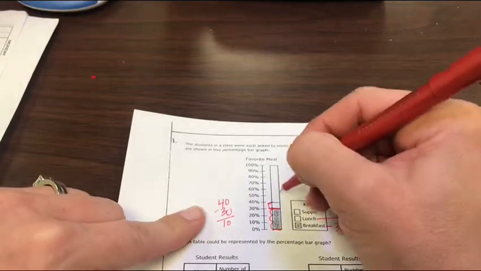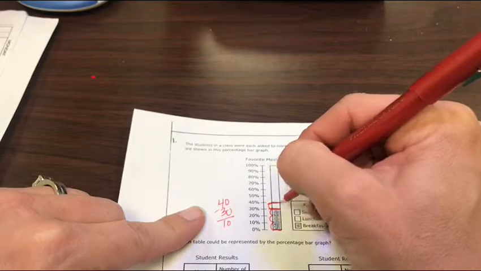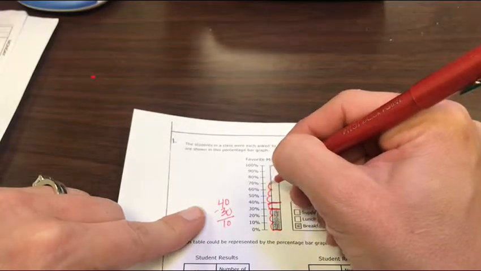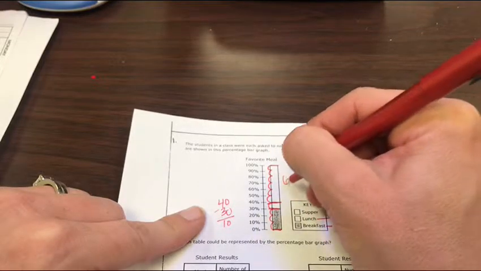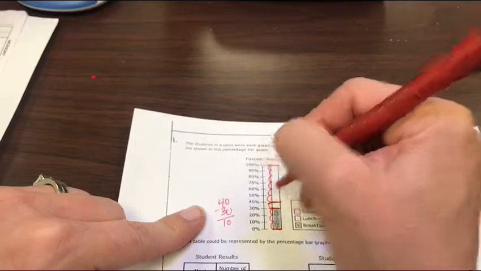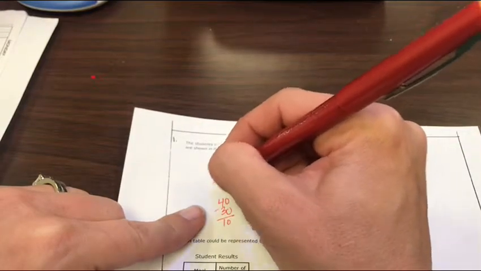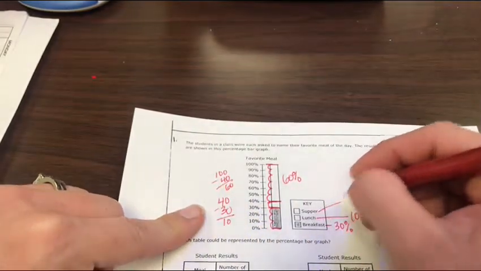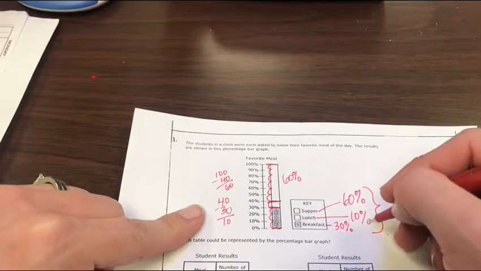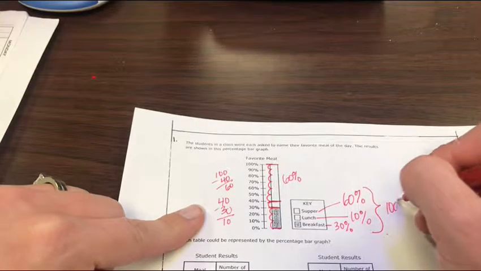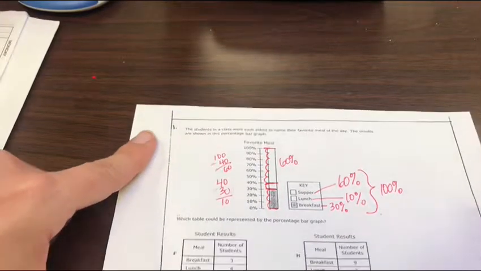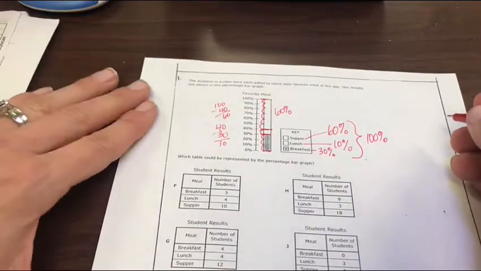And then supper is this big category up here, so supper is from here to here. So I could count 10, 20, 30, 40, 50, 60, or I can say 100 minus 40, where it ends and begins, and we get 60. So supper is going to be 60%. So added all those together, 60% plus 10% plus 30%, that is 100%. So if you need to check yourself on your tables that you're making to make sure it equals 100%, that would be good.